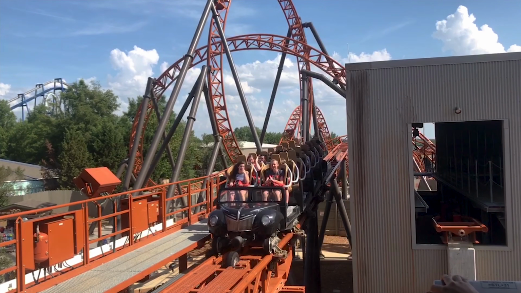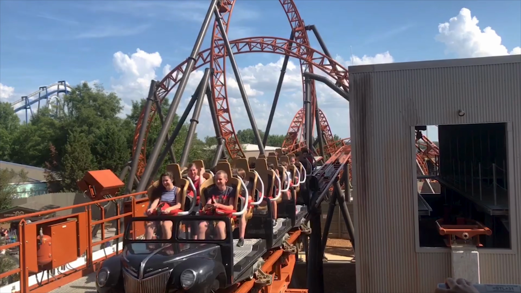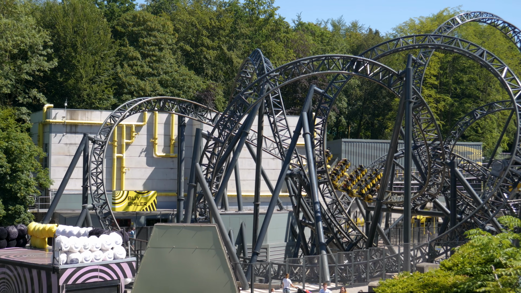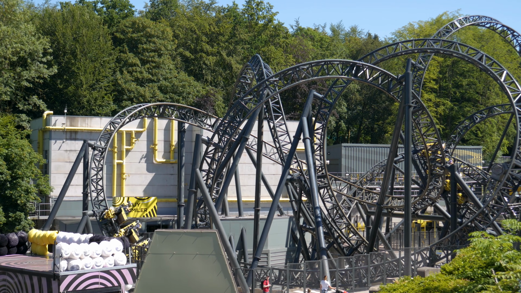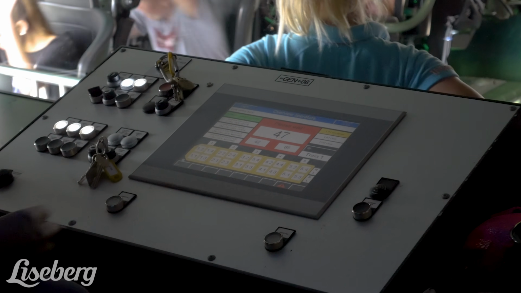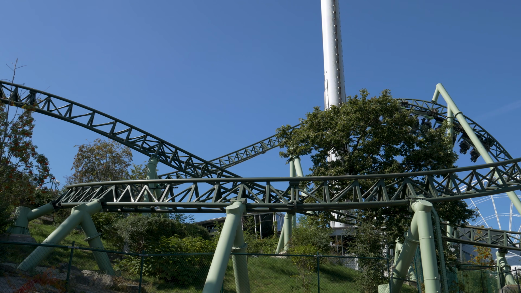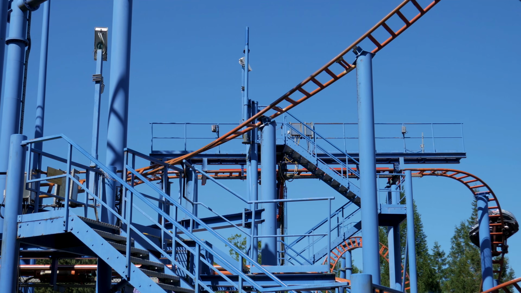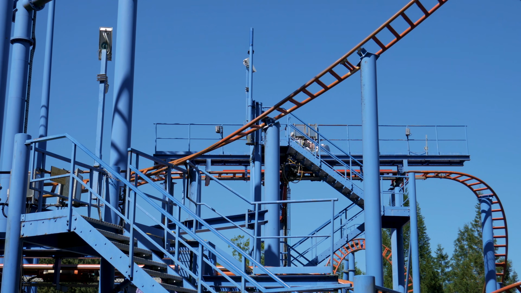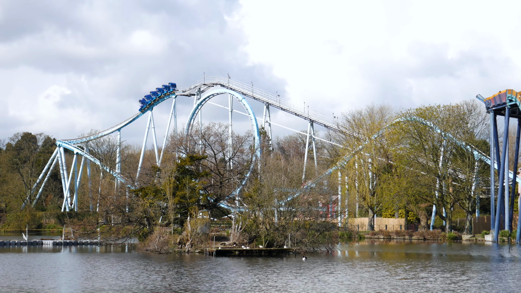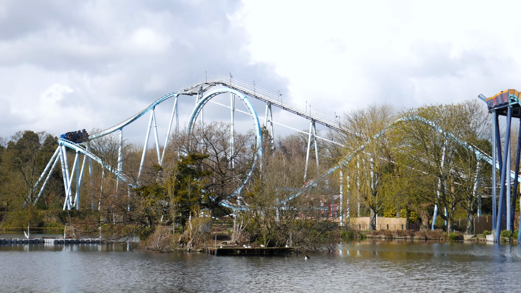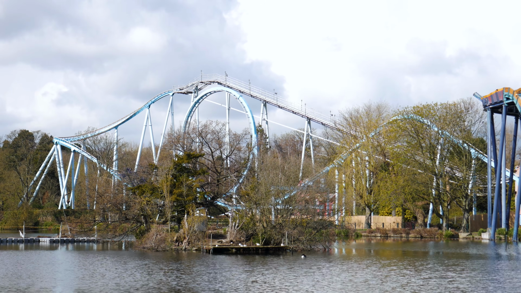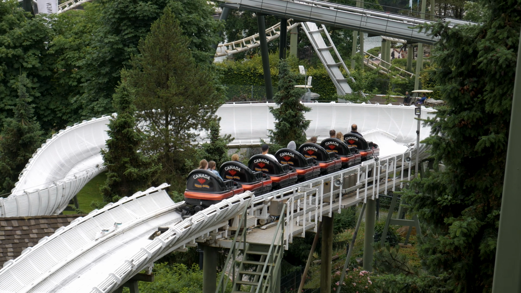But how does it all actually work? To an observer, the track is just one continuous circuit that the train loops around. But to the ride system, it's completely different. A computer sees the entire track layout broken up into a series of distinct sections known as block sections. As we learned earlier, only a single train is allowed within each one of these block sections at any one point in time. But what defines the start and end of a section?